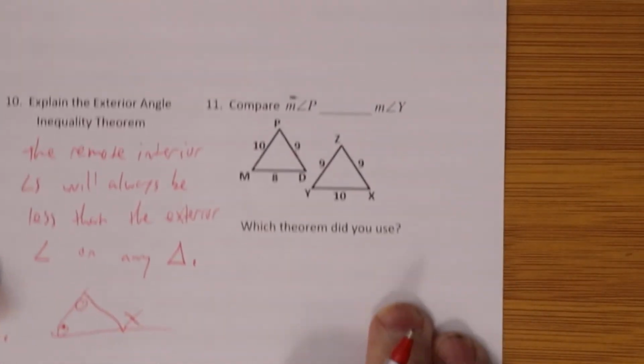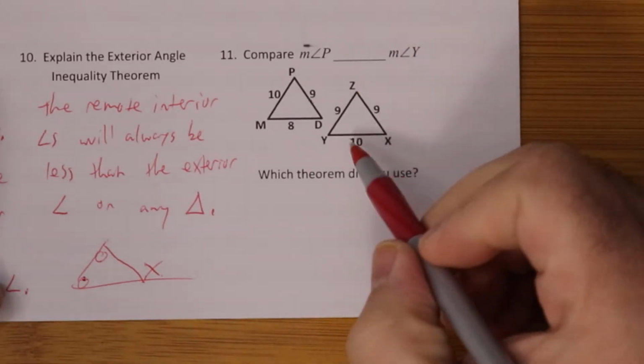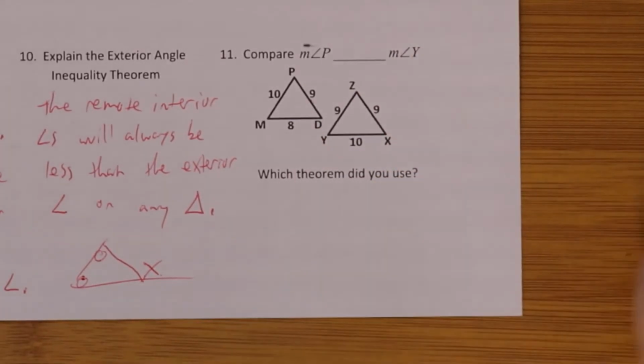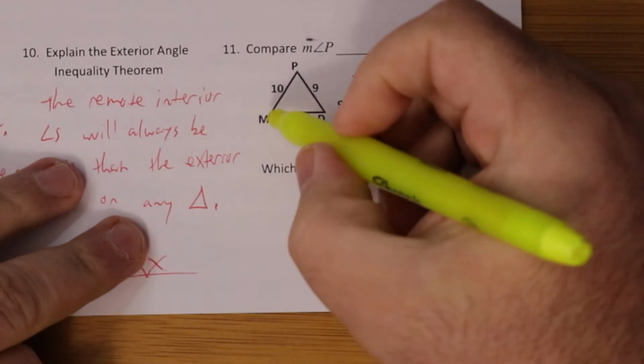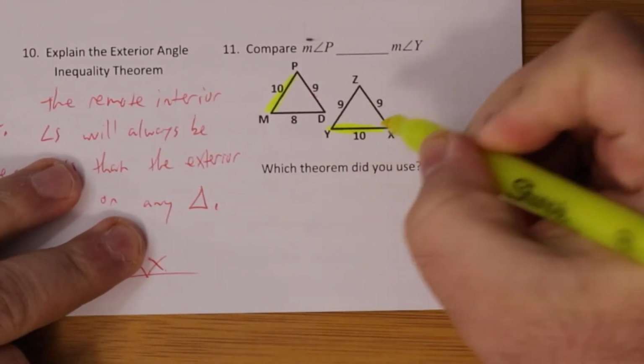Did I answer that on this one? Ooh, I almost skipped this one. My bad. Okay, this one does the same thing. So if you go side over here, 10, matches that 10.